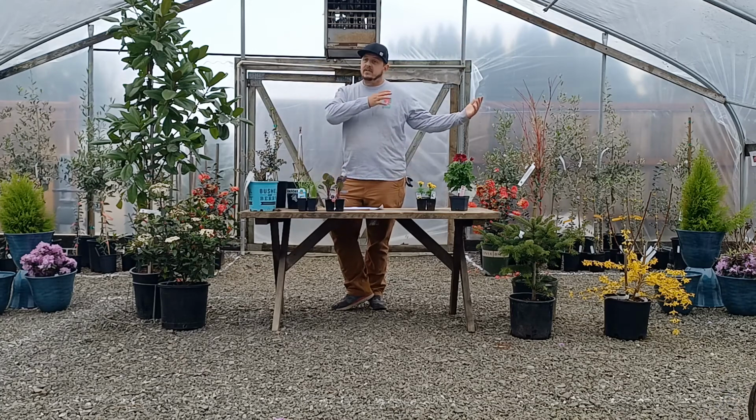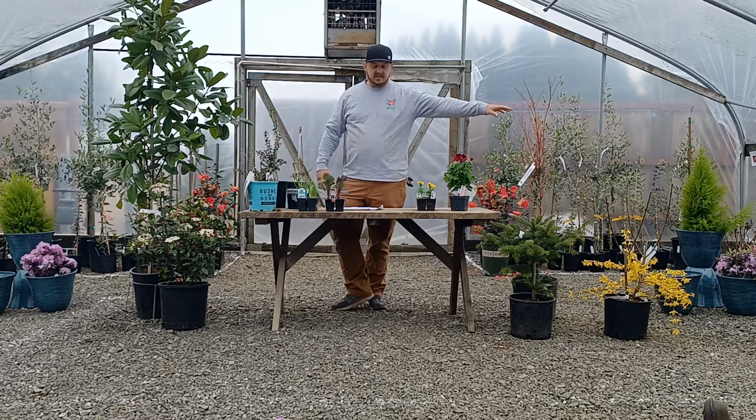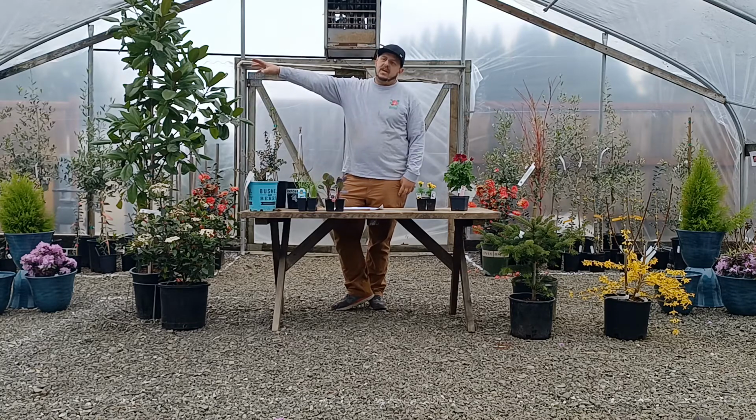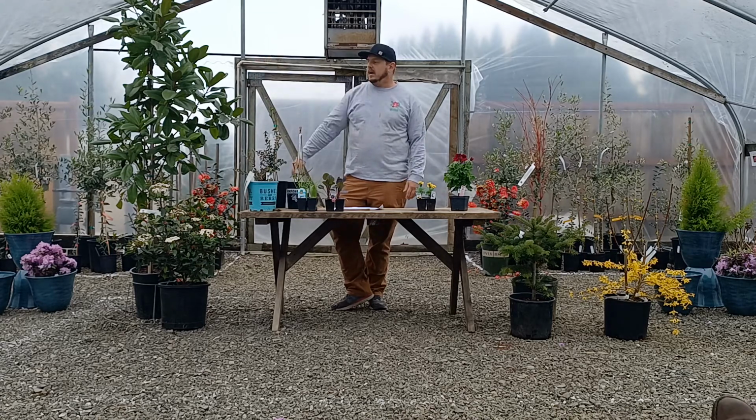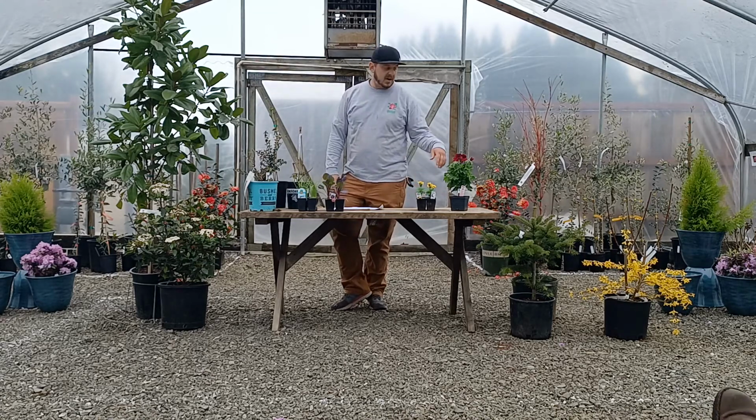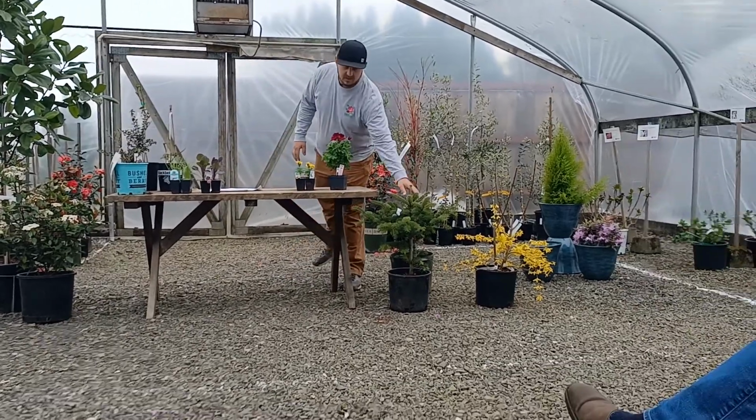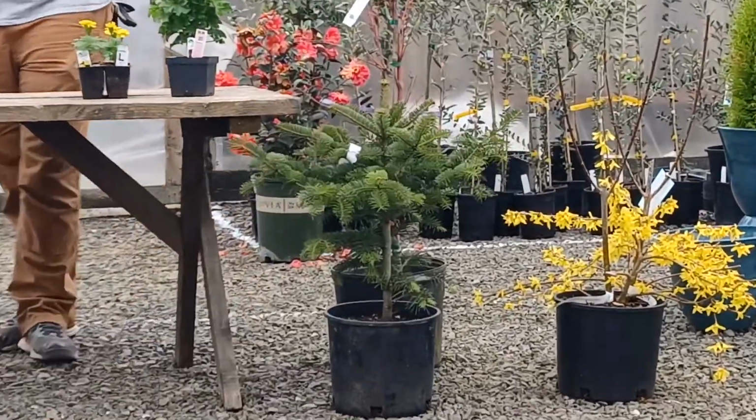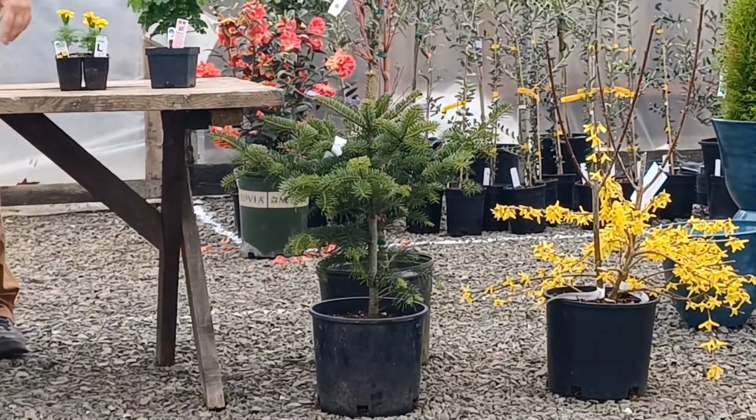And then we have trees going from rather small, such as this maple, which fully grown is going to be upwards of 25 feet tall and 15 feet wide. And then we have conifers like this one here, which can get upwards of over 100 feet tall, and 30 or 40 feet wide as well.